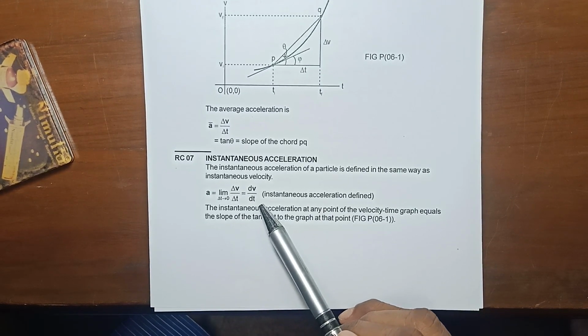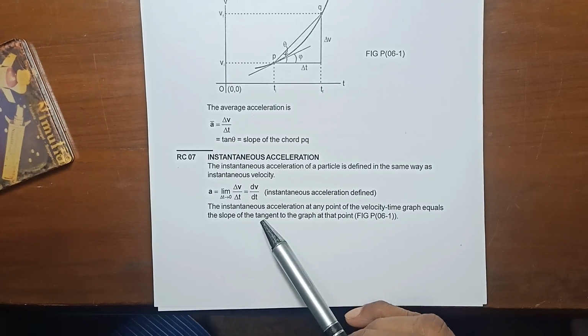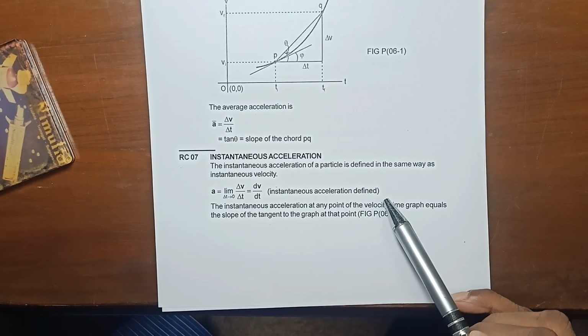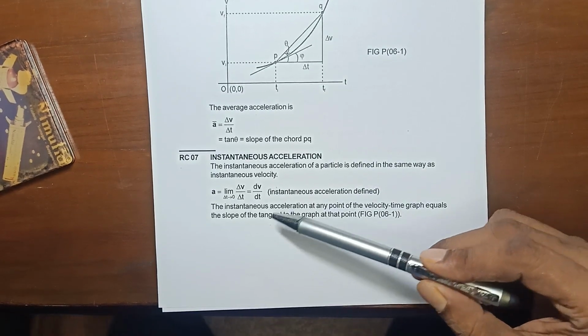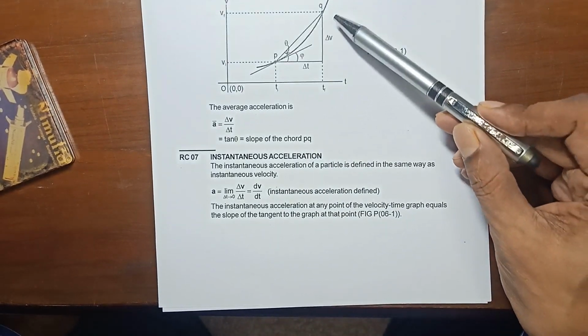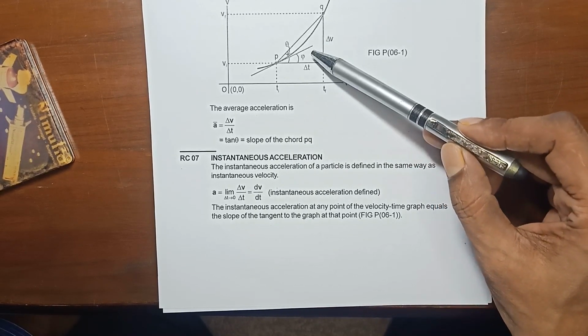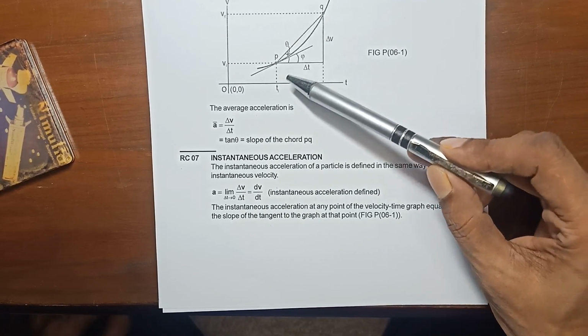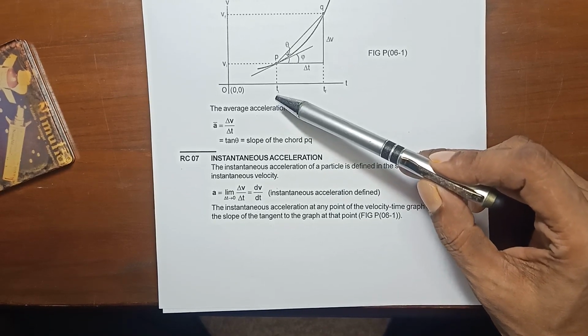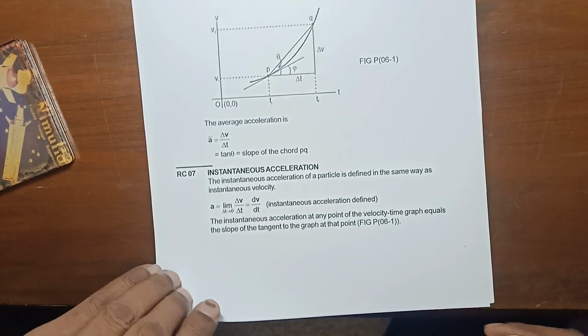In the calculus notation we can write dv by dt, more clearly d/dt of v is the instantaneous acceleration, and clearly in this condition the chord becomes a tangent, and the slope of the tangent will give the instantaneous acceleration of the particle at the point P.